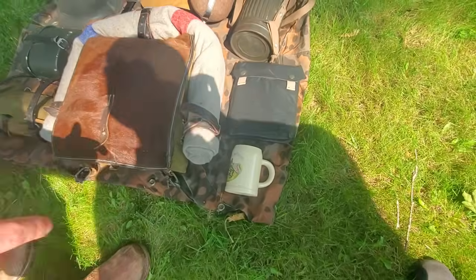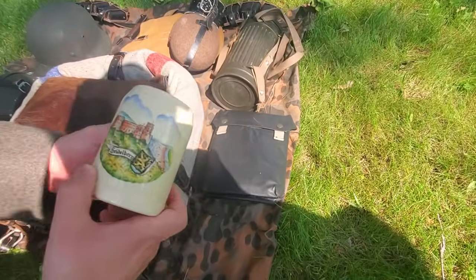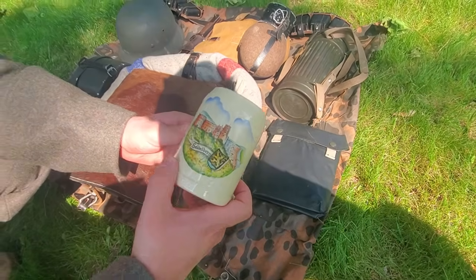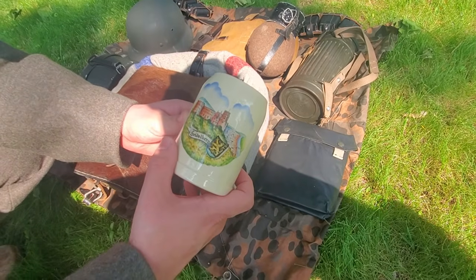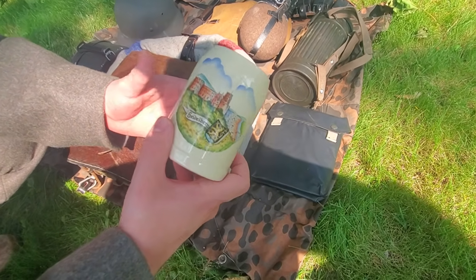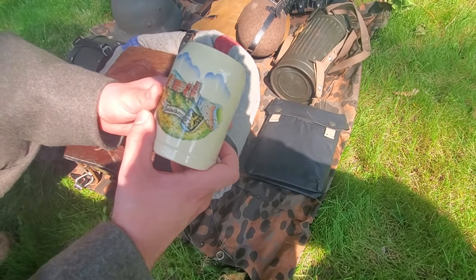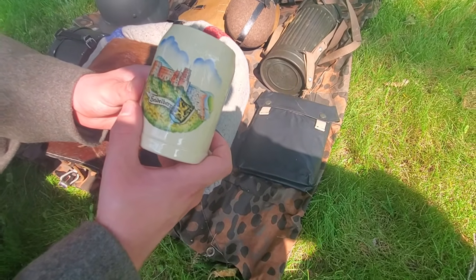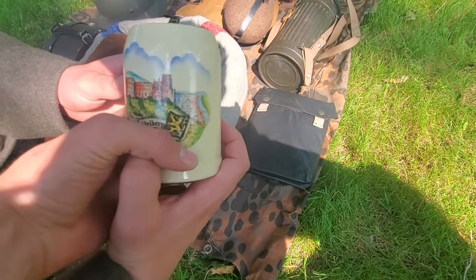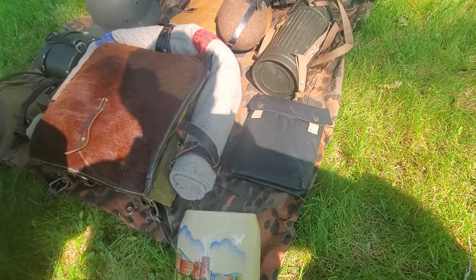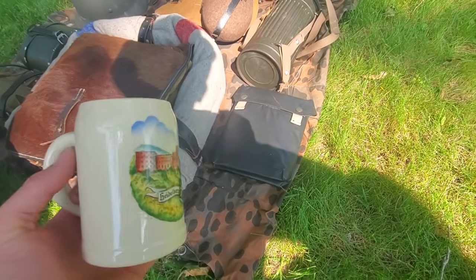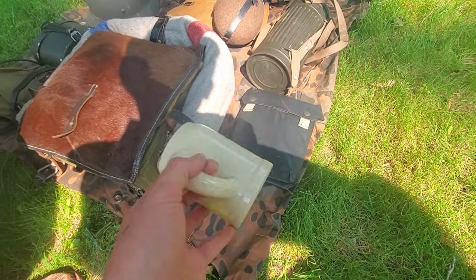And then you have your cup here. This is a little smaller than the beer stein that I have. Was there any difference between drinking, so to say, in the German and the Reich? As far as I'm aware, they did away with any sort of beer rationing that would have gone on in World War I.